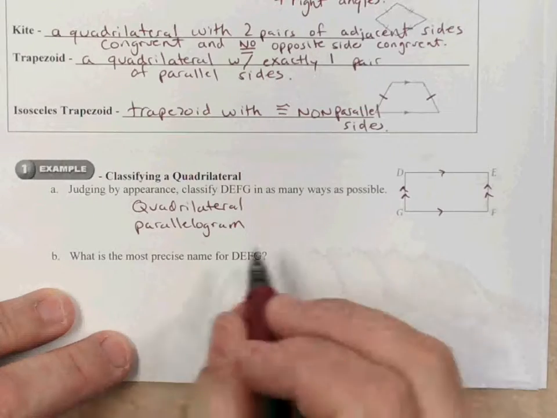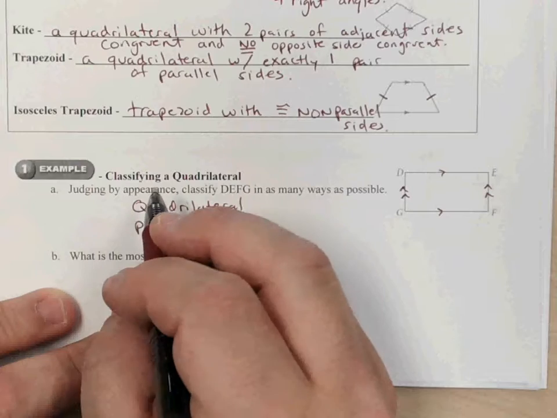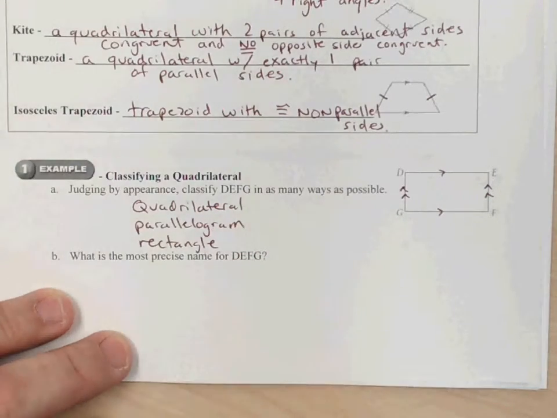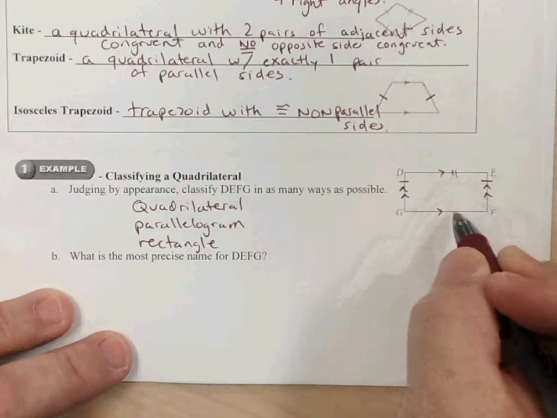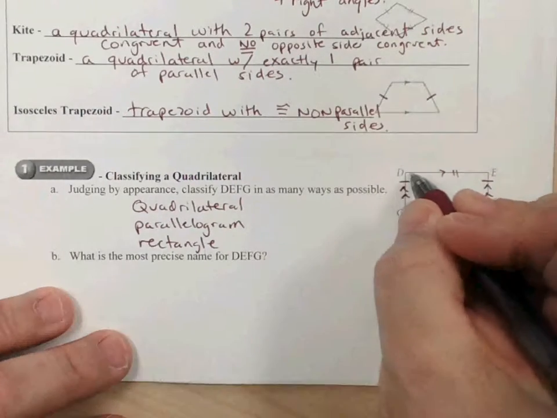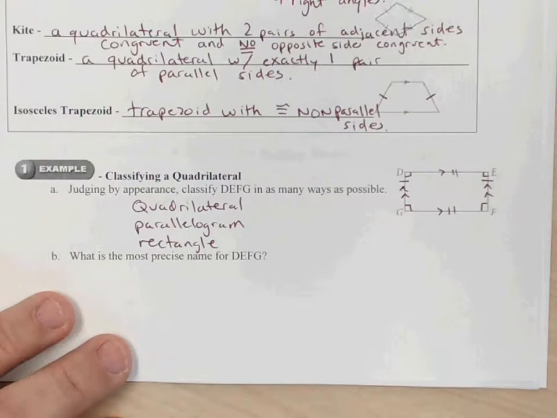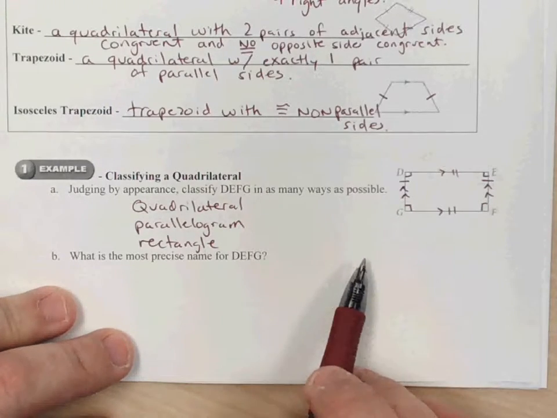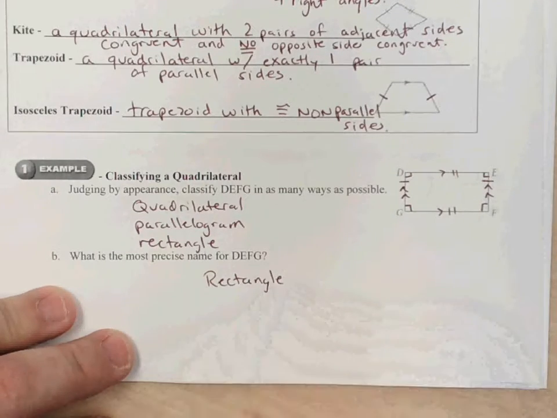We could also say that this could be a rectangle, because it sure looks like these opposite sides are congruent, and they form 90-degree angles. So the most precise name for DEFG is going to be rectangle in that case.